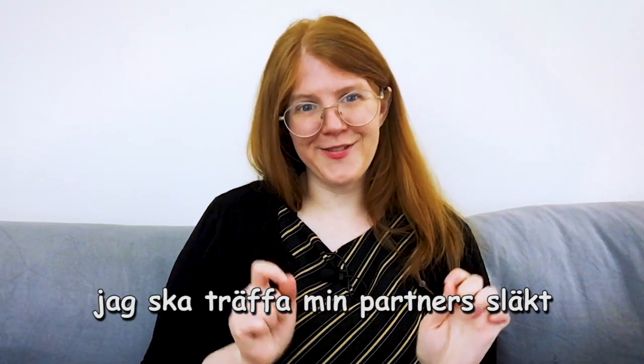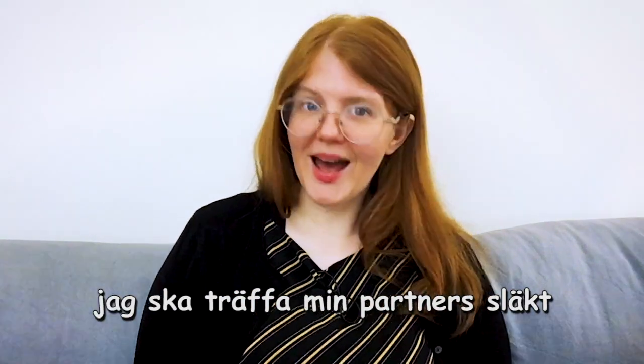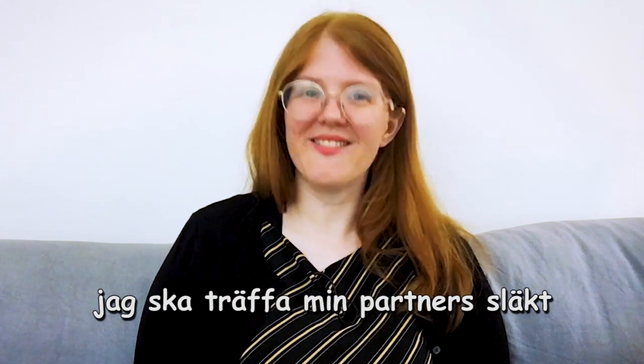First of all, the word for relatives in Swedish is släkt. Don't forget the tiny dots, because otherwise you're gonna say slakt, which means slaughter. So you could say, jag ska träffa min partners släkt. I'm going to meet my partner's relatives.